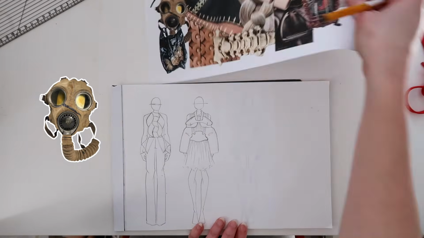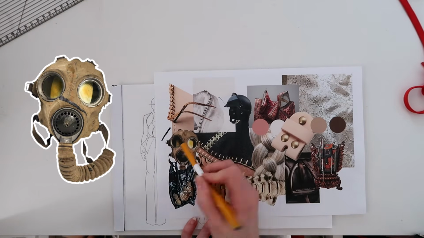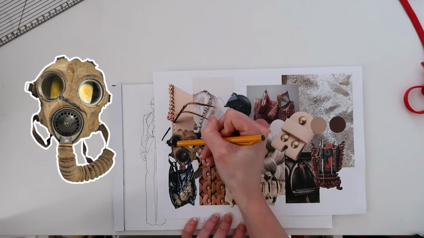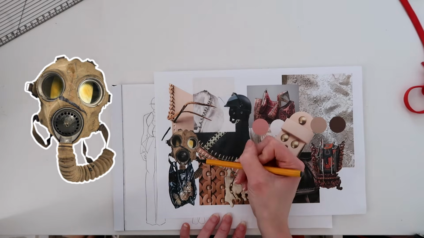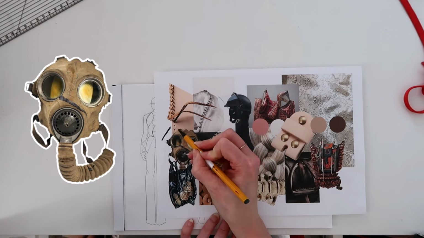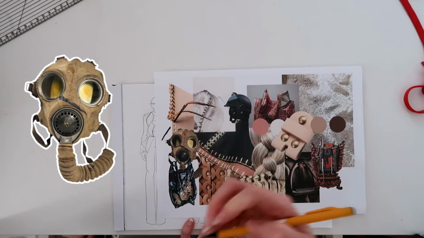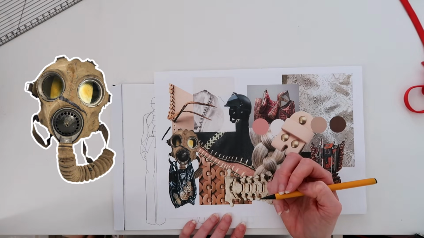Next up then, taking inspiration from this gas mask again, I can have a little look at how this seems to attach. There seem to be buckles and strap detailing on the side with rings almost, like squared off rectangular rings. So I'm going to take inspiration from the shapes I'm seeing following around the circumference and outline of the head and the edge of this gas mask. I'm going to try and apply that to a design.